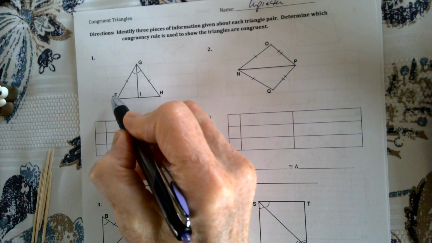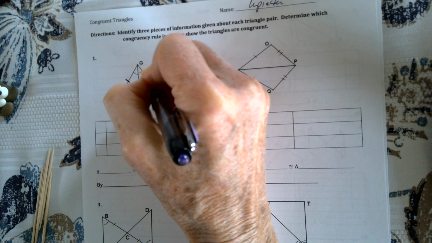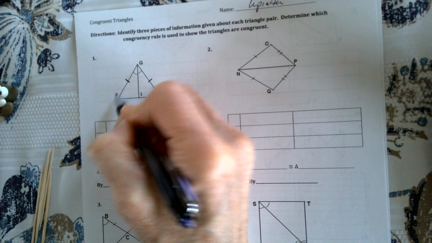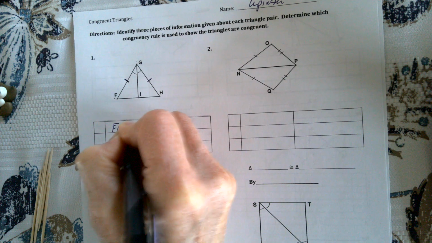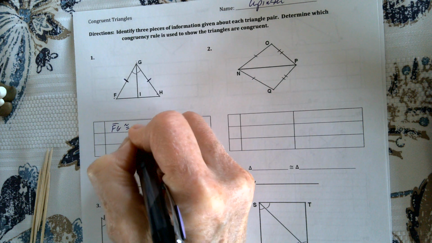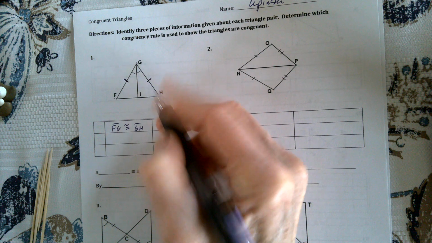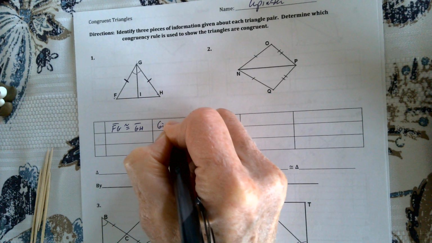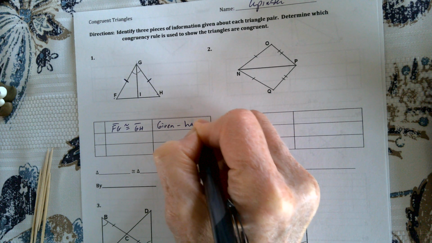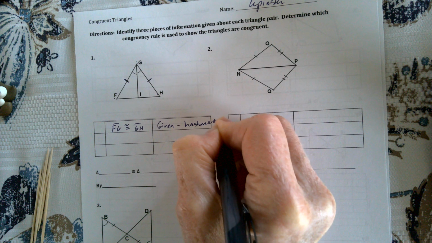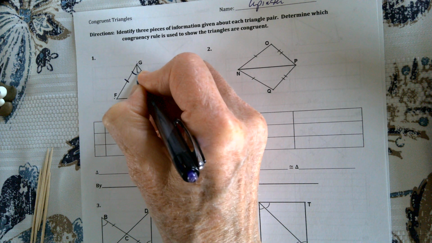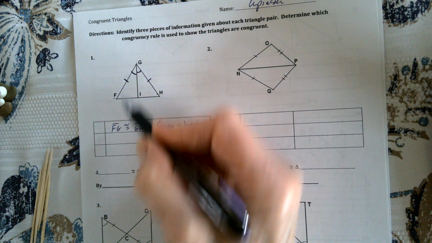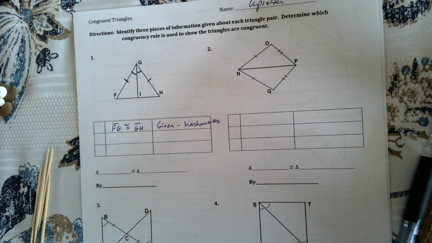So in this one, I'm going to mark down what is directly stated. I'm using the hash marks from F to G. That segment is congruent to G to H. I know that because it's given in the diagram and you've got hash marks. Then I've got the curves, which mean angles are congruent. When I name the angle, I name it from start to end.